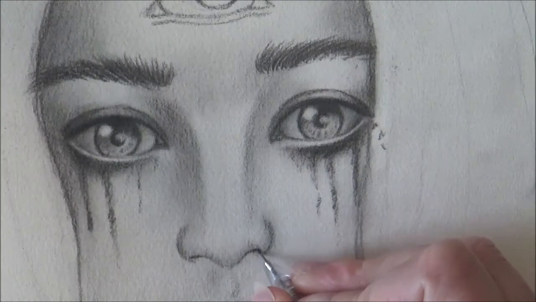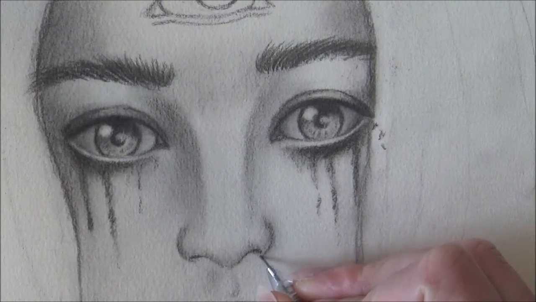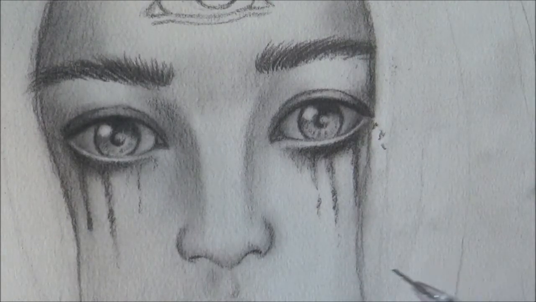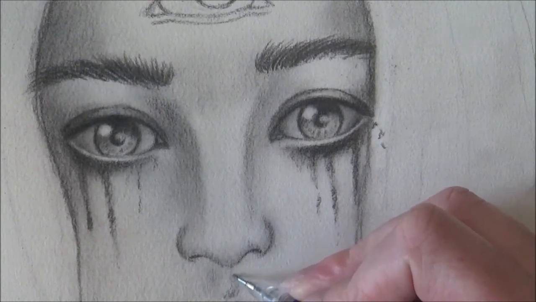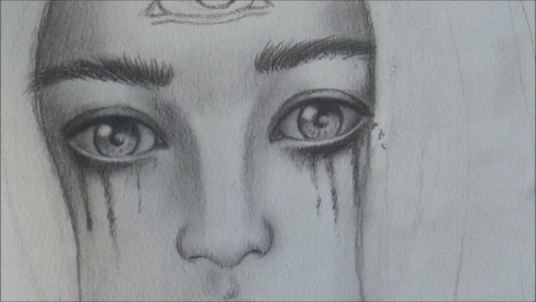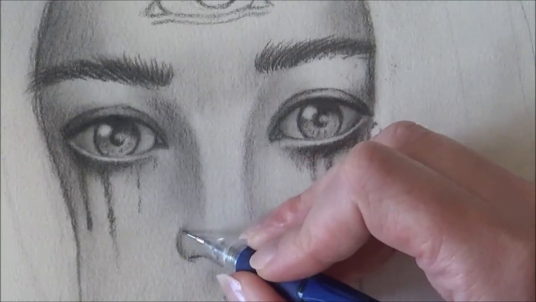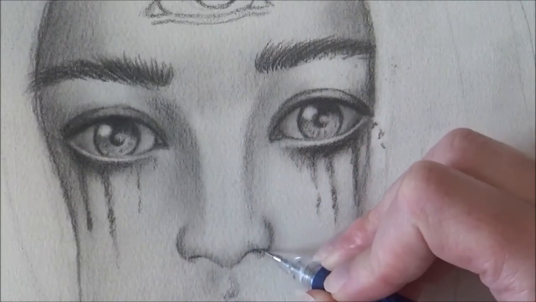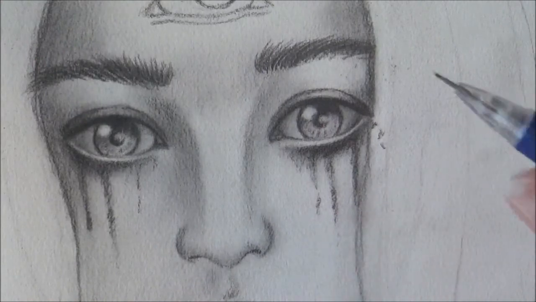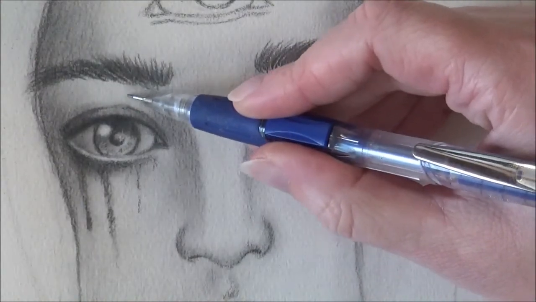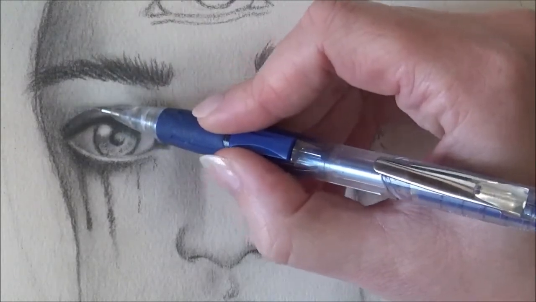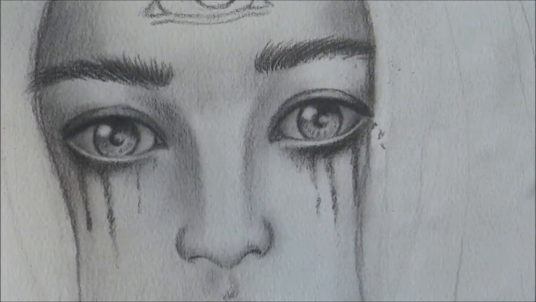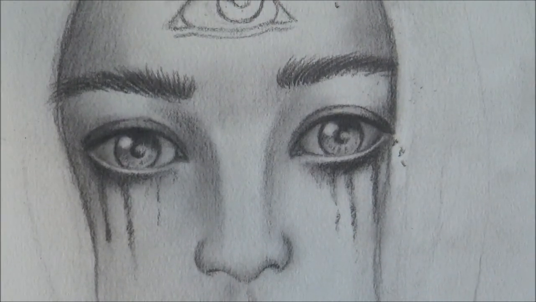One of the hardest parts is when you get going and then you have to stop. Alright, we're gonna do lashes and then I gotta get off. And then I might come back to the eyes and play with them again.